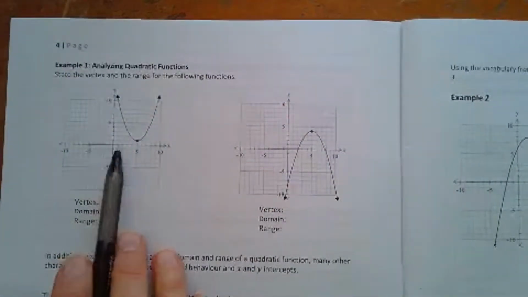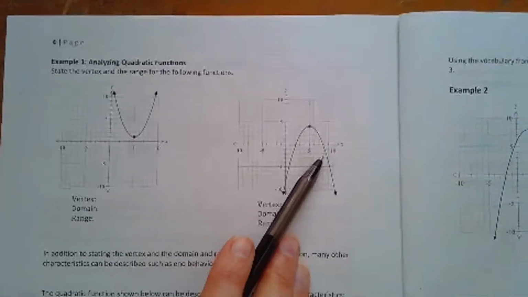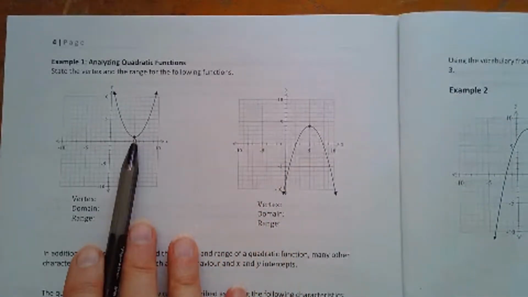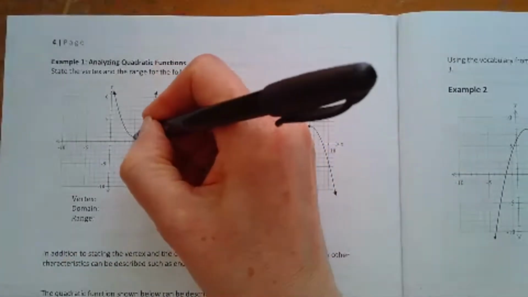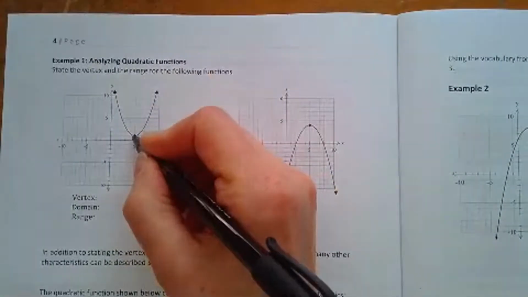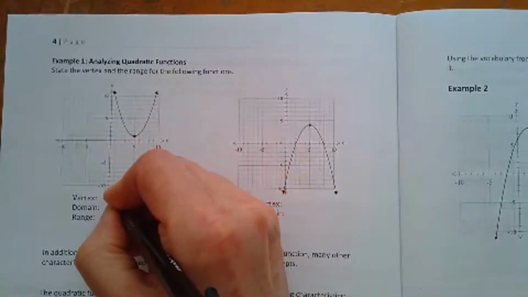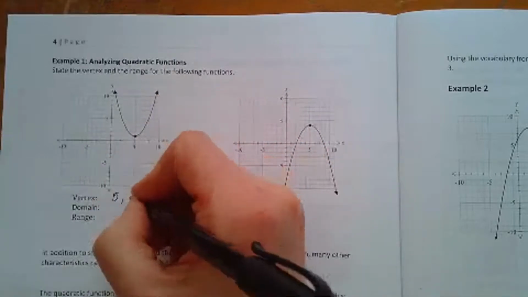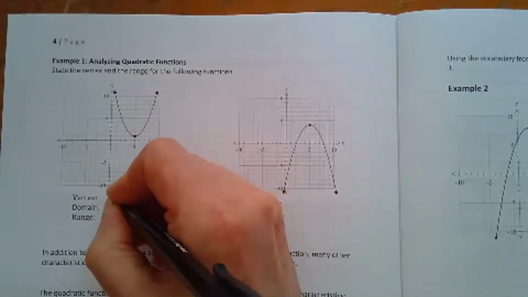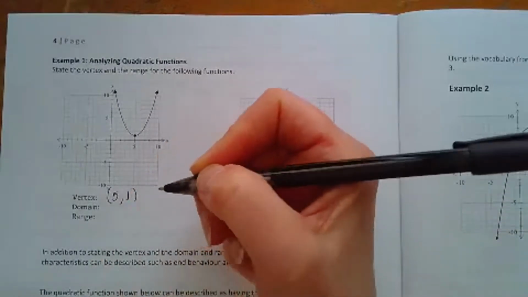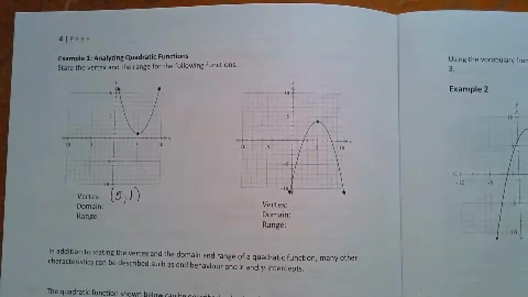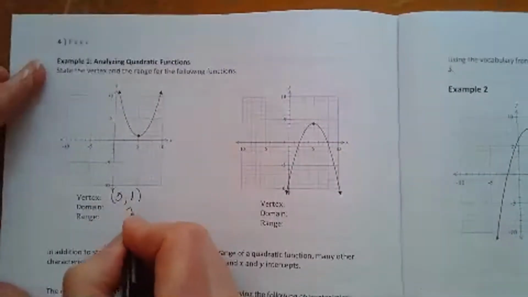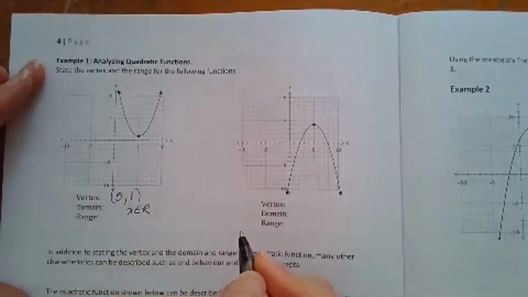Let's analyze these two quadratic functions. State the vertex and the range. Well, let's see, here's the vertex, right? The vertex has a coordinate point. The x value would be 5, and then the y value is 1. So that's what we would say the vertex is. The domain, well, the side-to-side growth is always going to be x ∈ ℝ, so you don't have to think about that for quadratics.